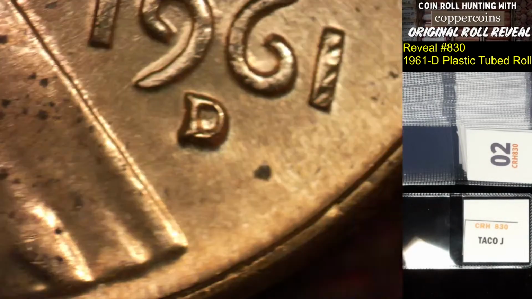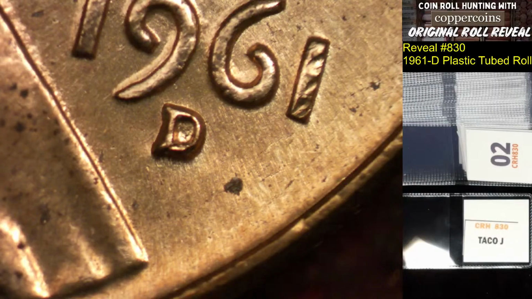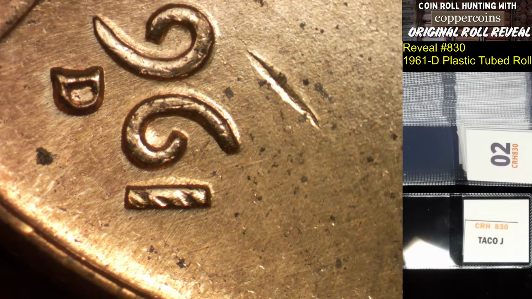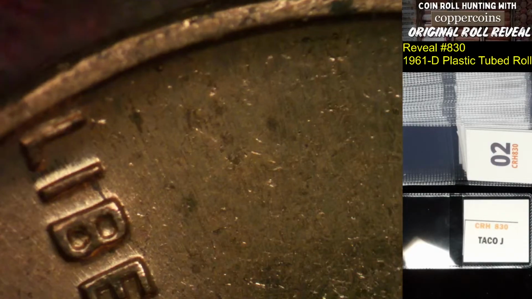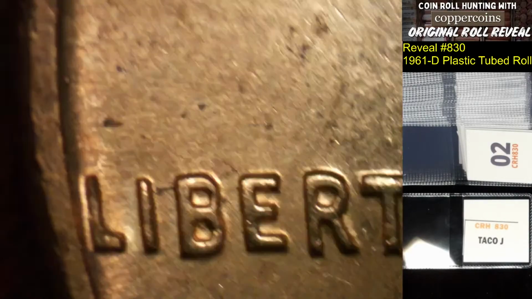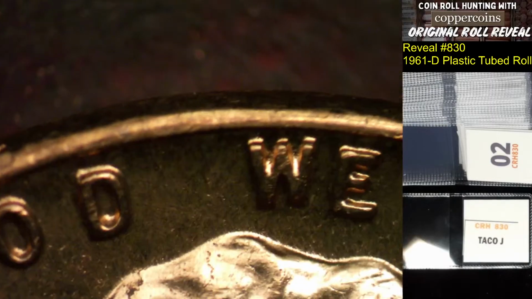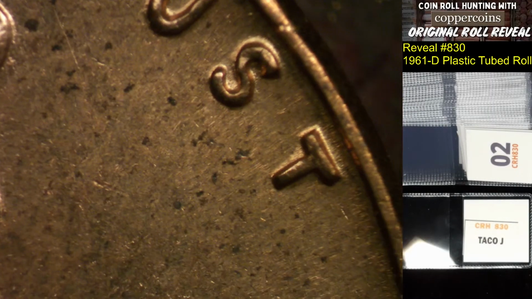All right, 1961D. Maybe something special, maybe not. With today's record, we could be doing pretty well. So let's get through these and see what we've got. 1961D. First coin, Taco John. Nice looking early die state coin here. We'll be taking a look at the reverse on the first 10 coins in this roll as well.